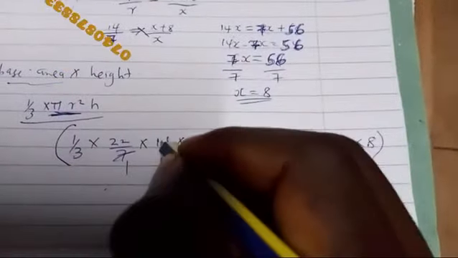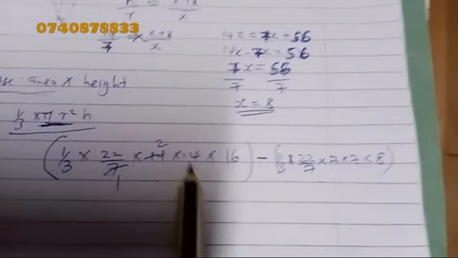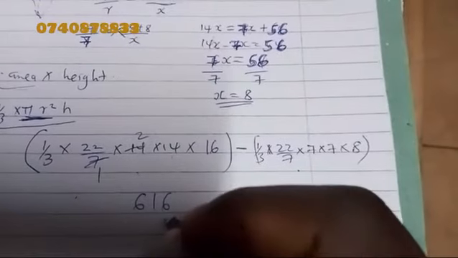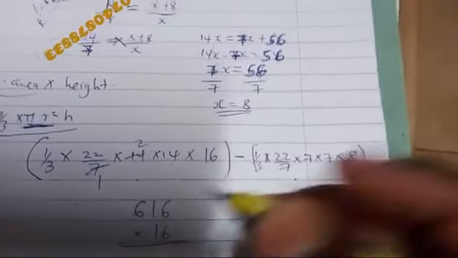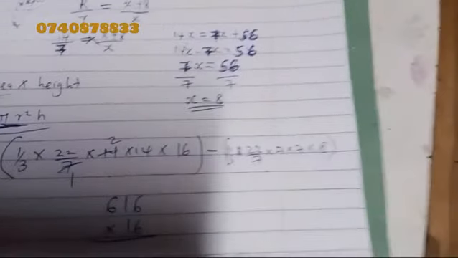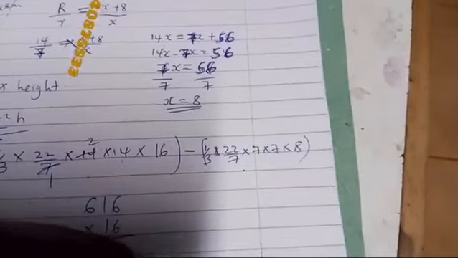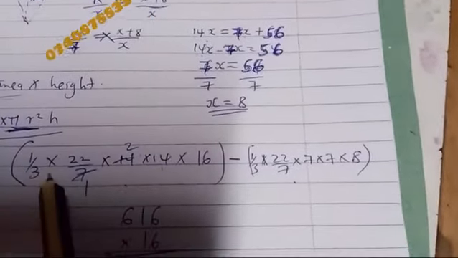So it's by 7 1, by 7 2. So 44 times 16, and you get 616 multiplied by 16. Then after that you'll multiply with a third, which is like dividing by these 3 here.